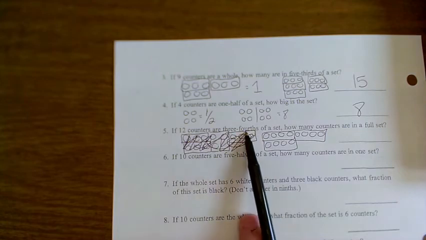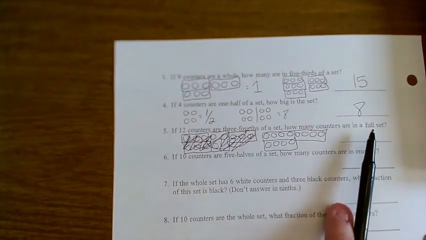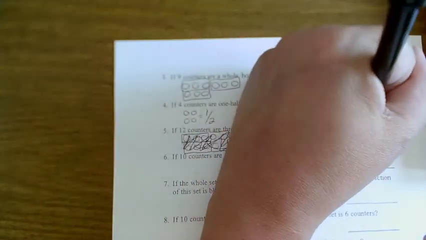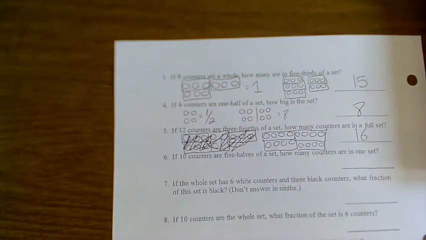And it would take 4 of those groups in order to make a full set. So if we add 4 more, a full set would be 16. So 12 is 3/4 of 16.